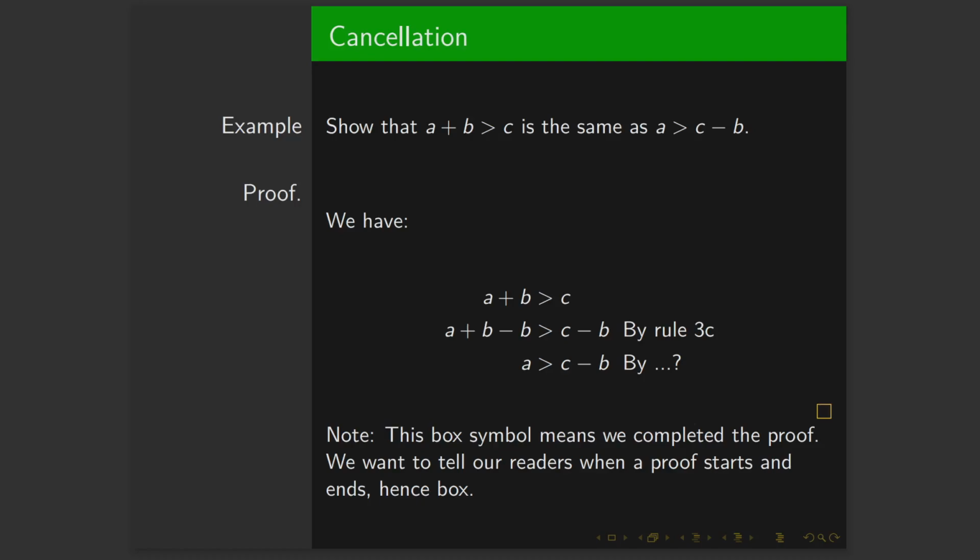We know that b minus b is equal to 0. Wait, is that even true? What is negative b? Does negative b even exist? How does that work? Is it always true that a plus b is equal to b plus a, for example?